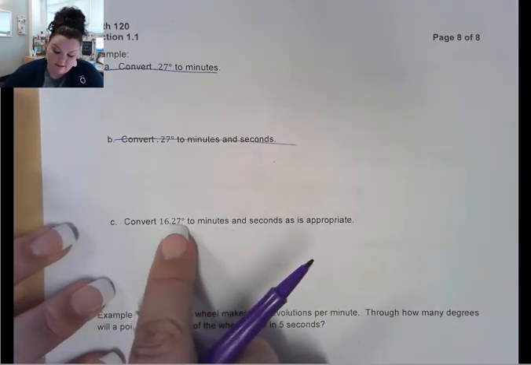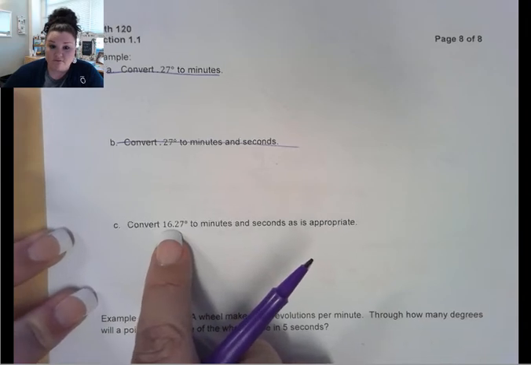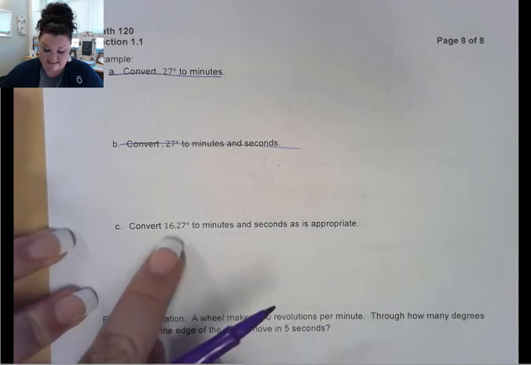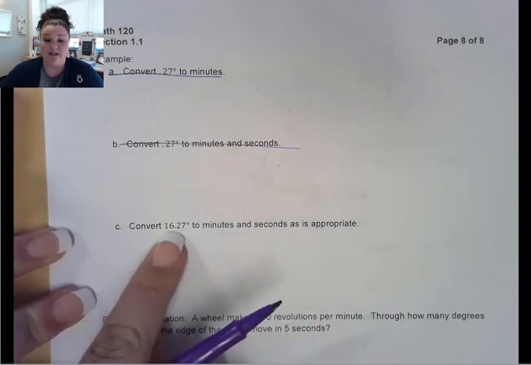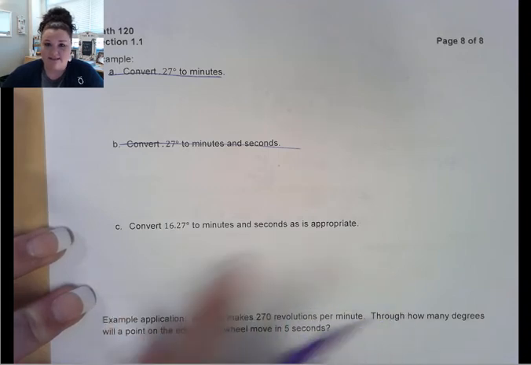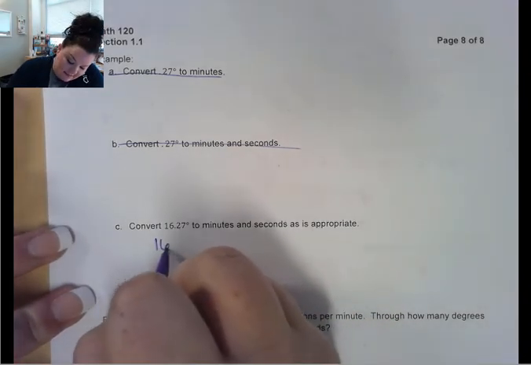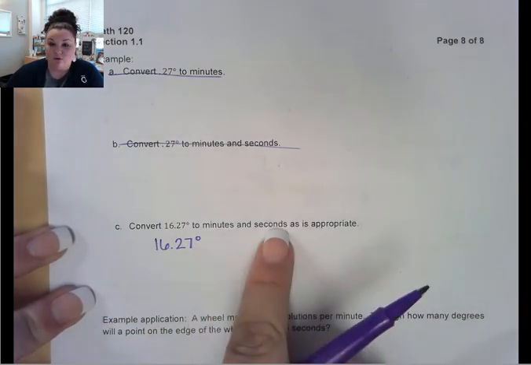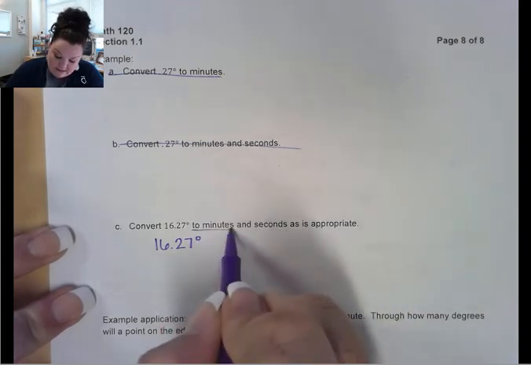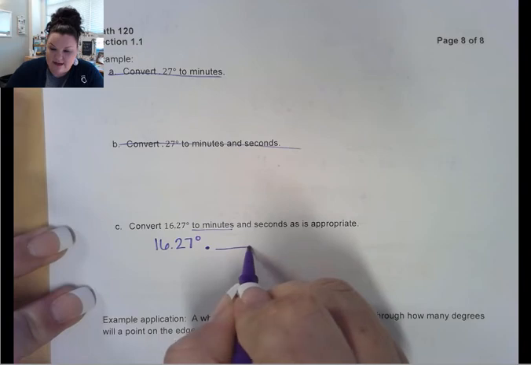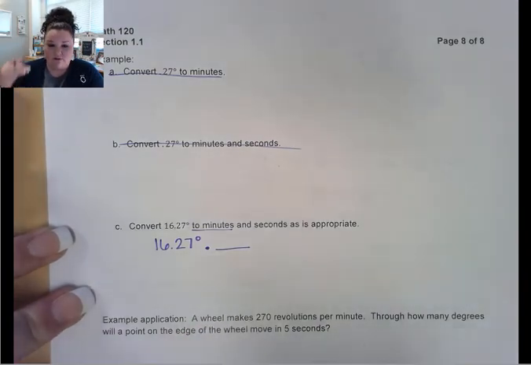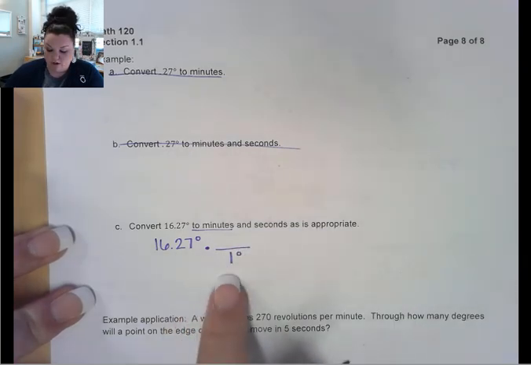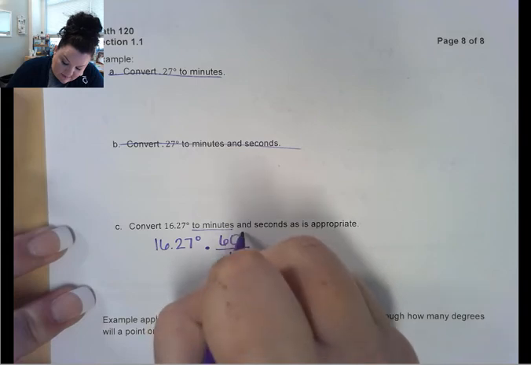Because it's all in degrees right now, right? And I want it in minutes and seconds. Notice it doesn't say I want degrees. So even that 16, that full degree, is going to have to be changed into minutes and seconds. So I'm going to take 16.27 degrees, and to change it to minutes, I'll worry about seconds in a minute, I need to use a ratio that has minutes on the top. So in order to get a ratio with minutes on the top, my degree is going to have to be on the bottom. So in 1 degree, I have 60 minutes.